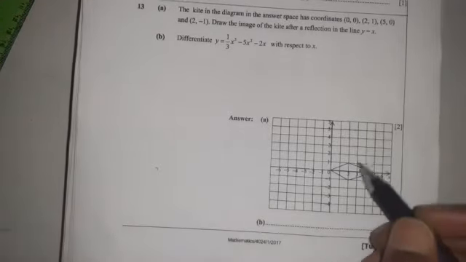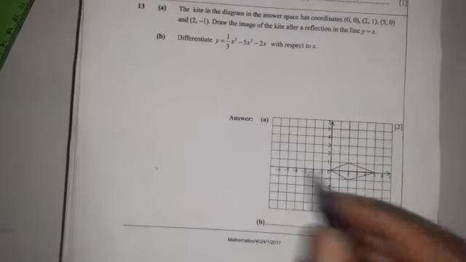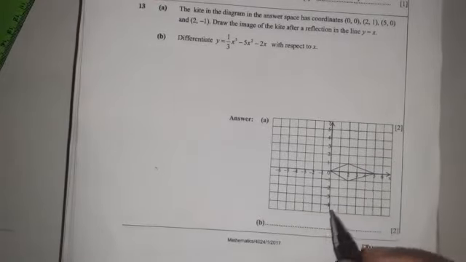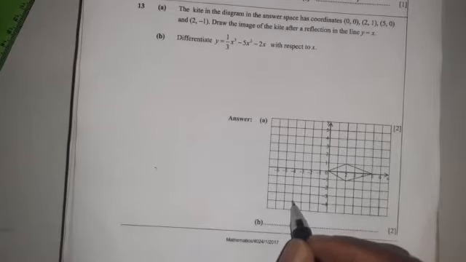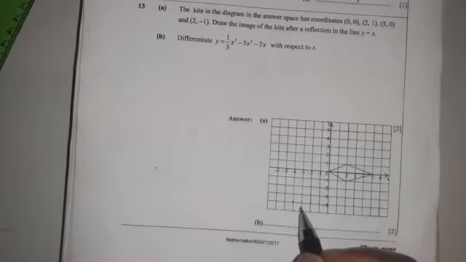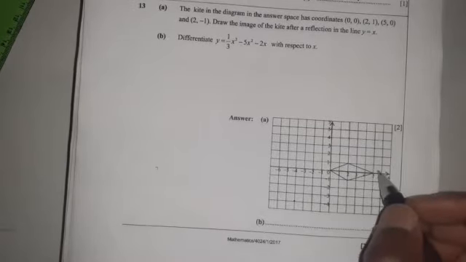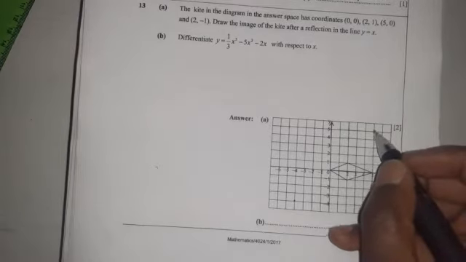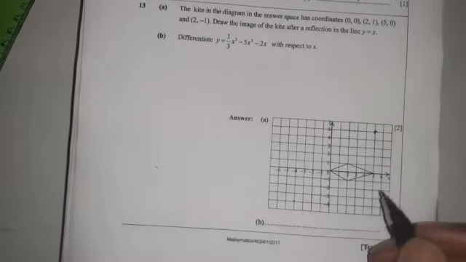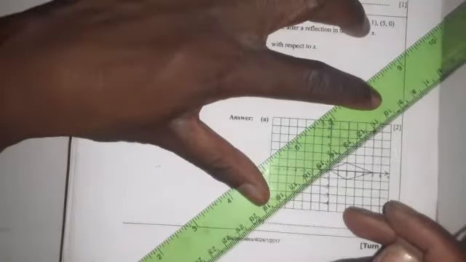Where is y is equals to x? Y is equals to x is this, where we have the same coordinates. For instance, if we're talking about this point here, let me give an example. This point here, this is -4, -4. We can also come this side. When I'm on this point, this is 5, 5. The y coordinate is the same as the x coordinate and vice versa. Okay?